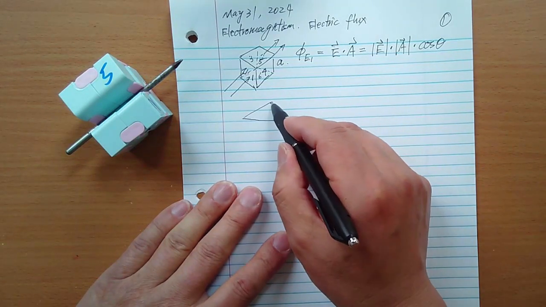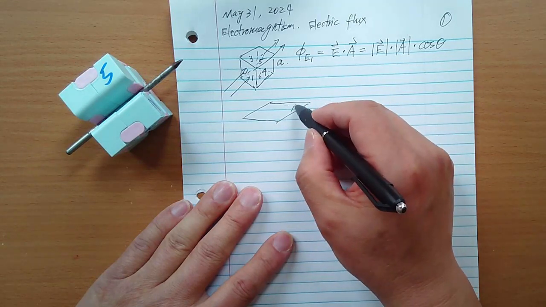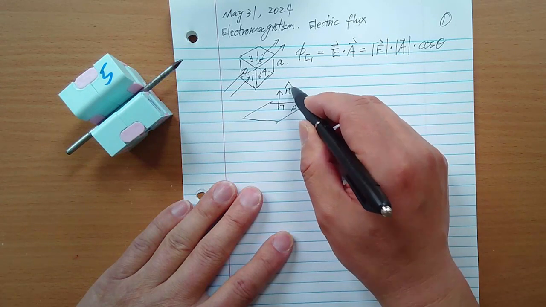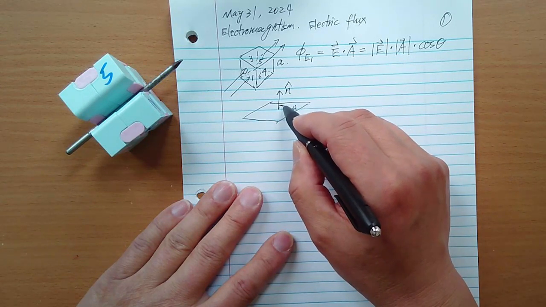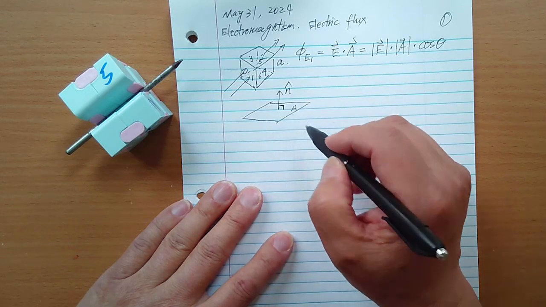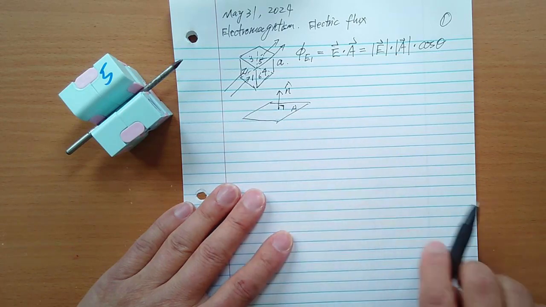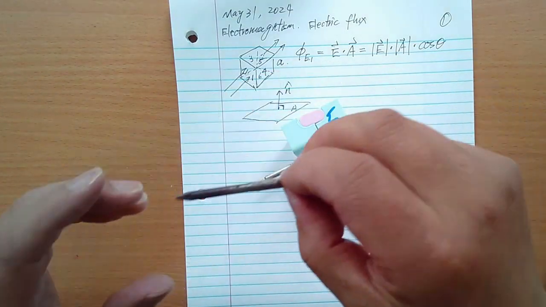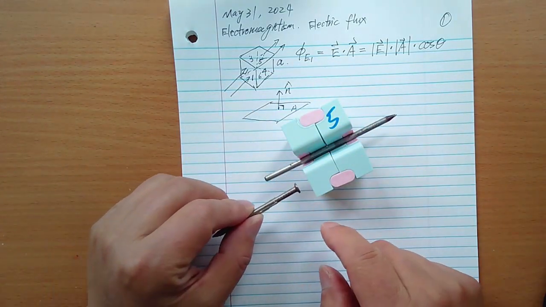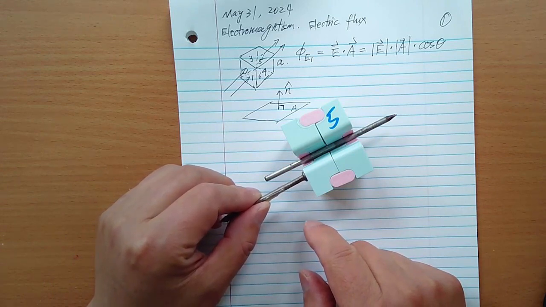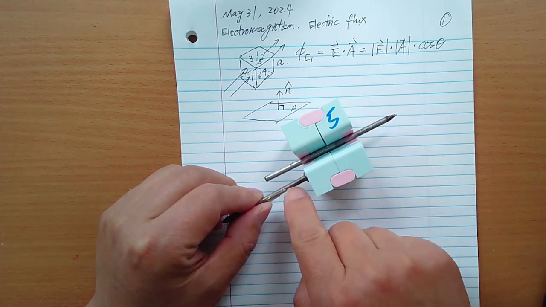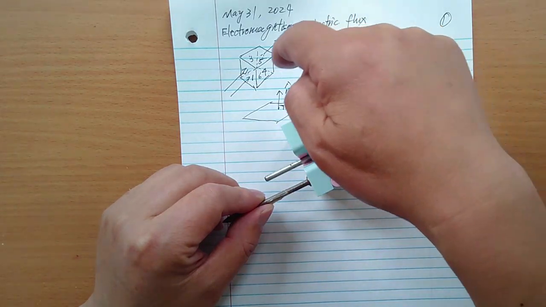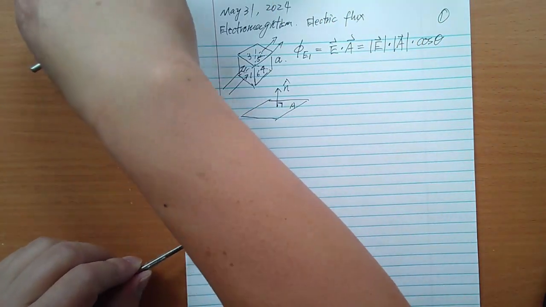Just a quick review. If we have a plane like that, this is our A, then the direction of the plane is the normal vector perpendicular to the whole plane A. In this case, if I use this to represent the direction of plane 1, the electric field and the plane direction form an angle theta, all the way from here to here.